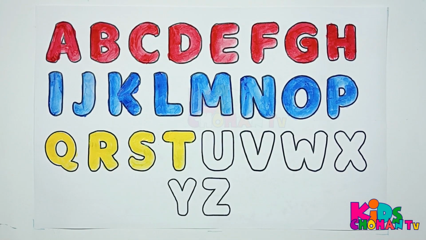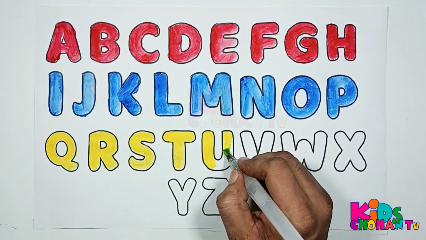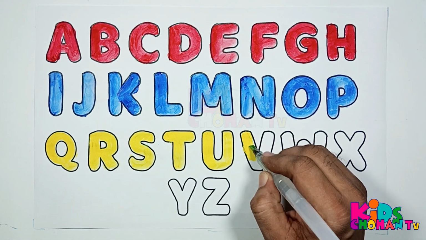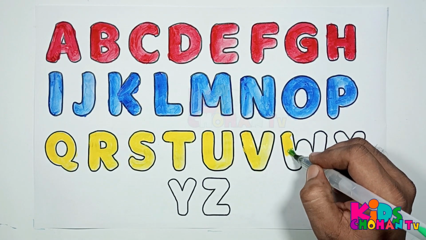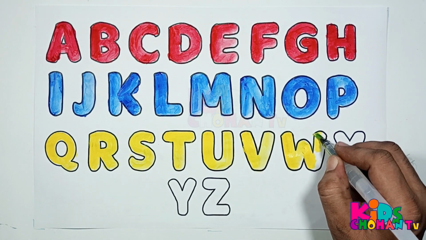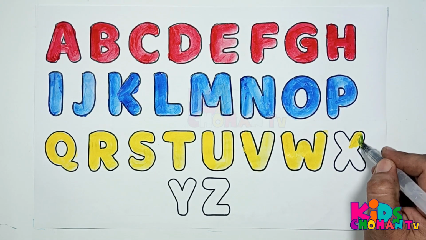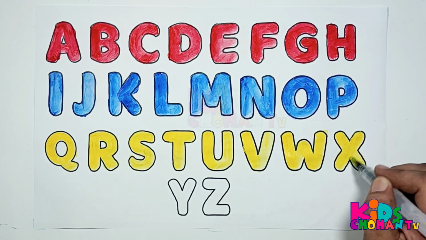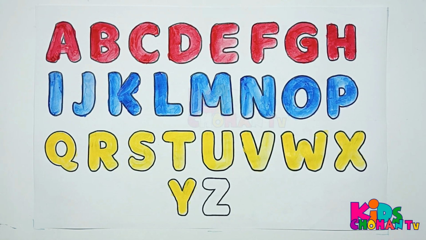Alphabet T, alphabet U, alphabet V, alphabet W, X, Y, and Z.